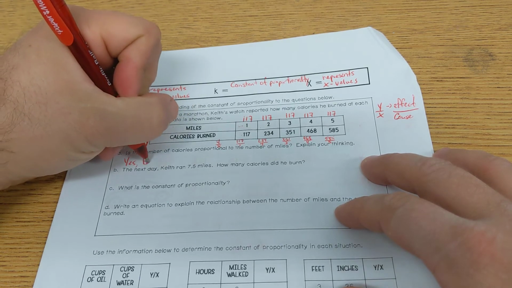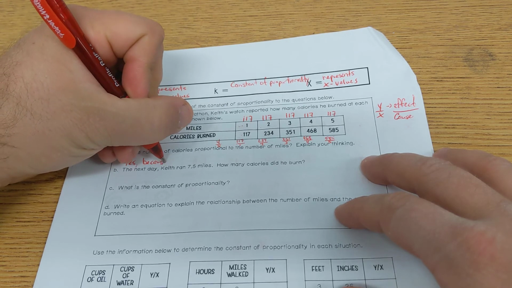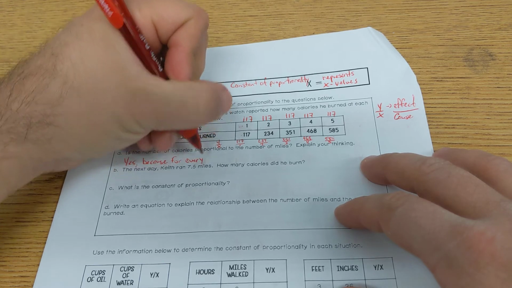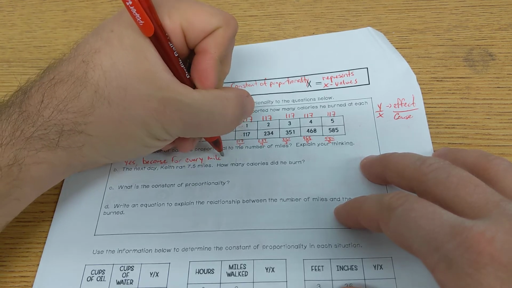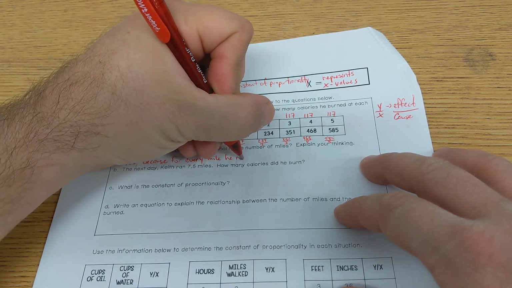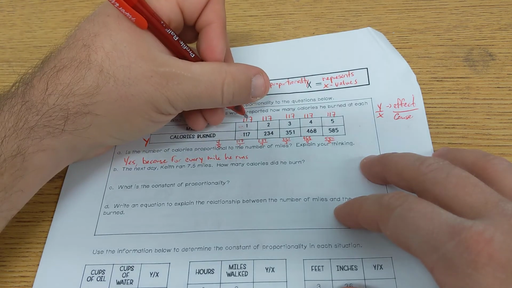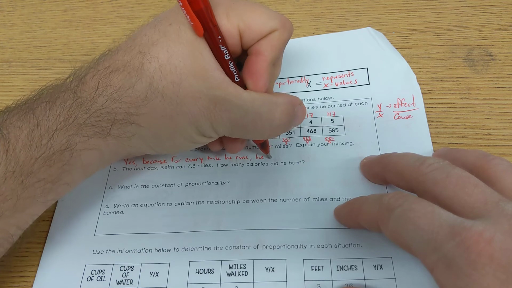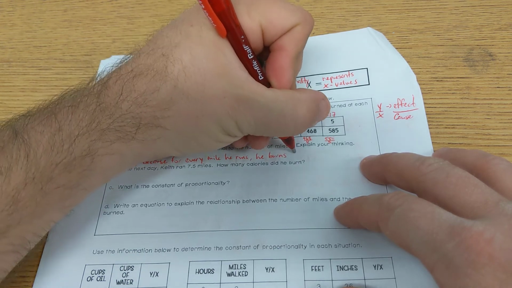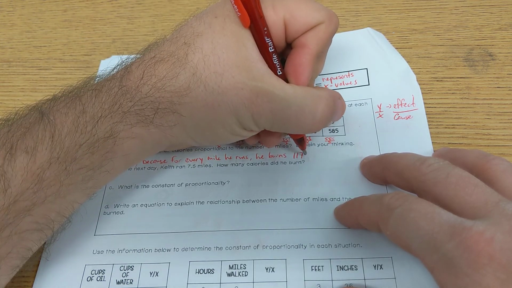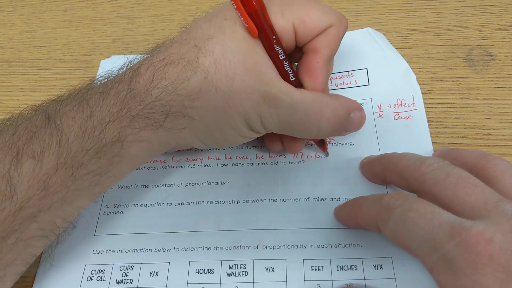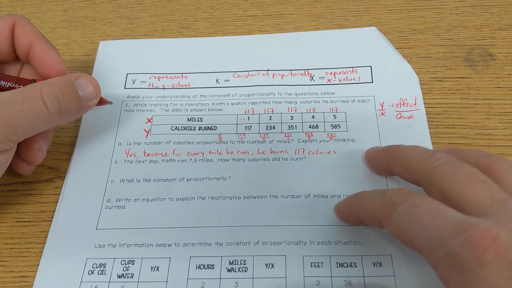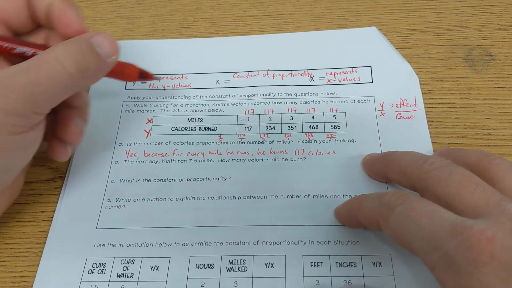And that is because for every mile he runs, how many calories does he burn? He burns 117 calories. And that basically tells us that they all simplify to 117.